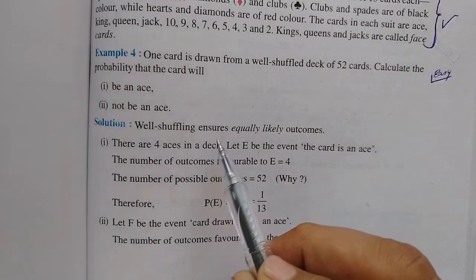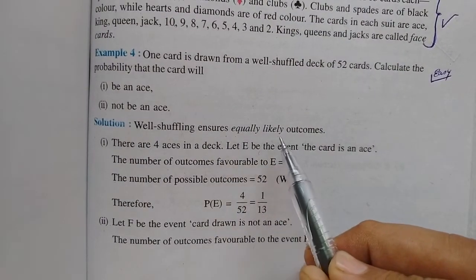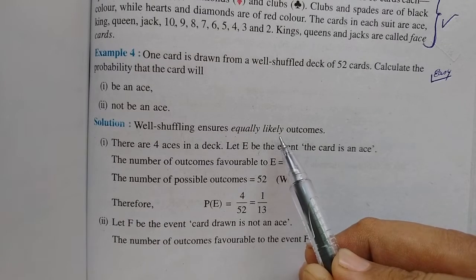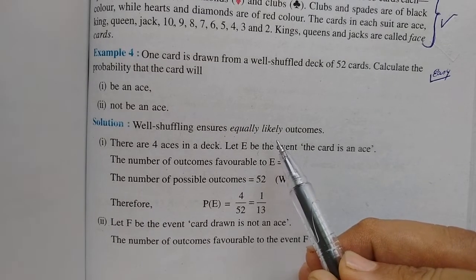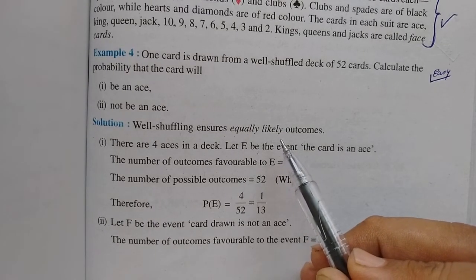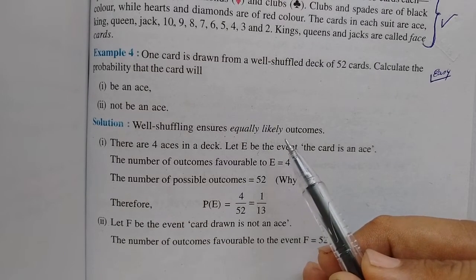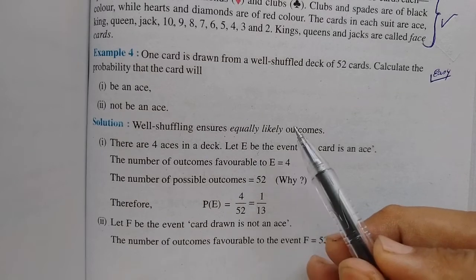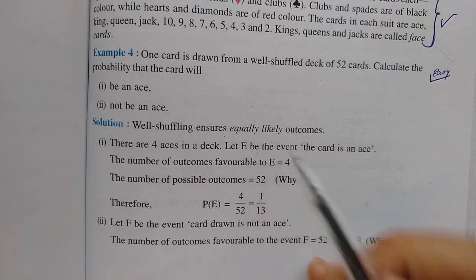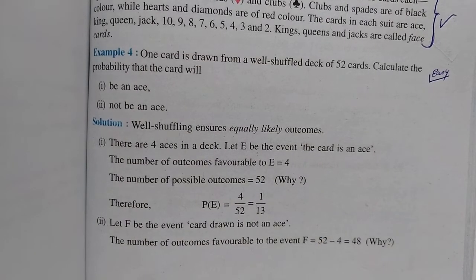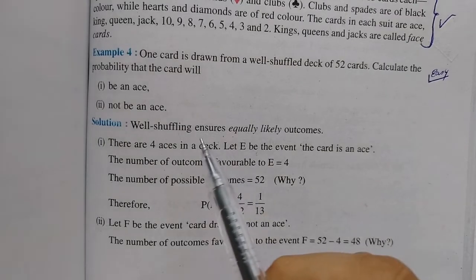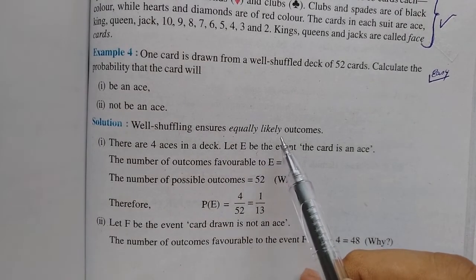Well shuffled ensures equally likely outcomes. Children, we have seen tossing a coin or throwing a die, in that you can easily understand. But here it is a little bit hard, so you pay attention. I am sure you will understand. Now children, well shuffled means equally likely outcomes.